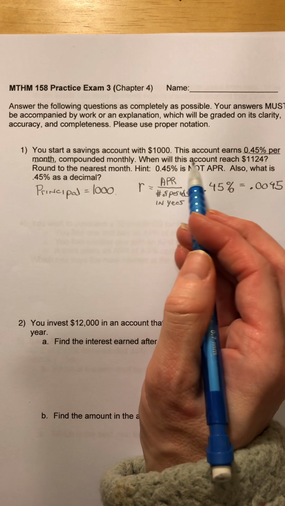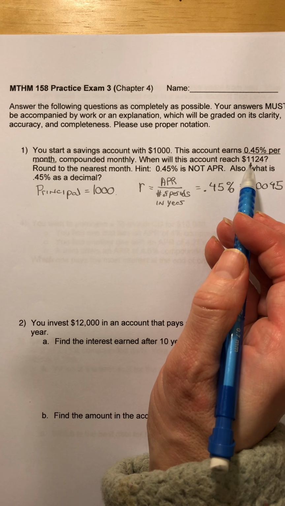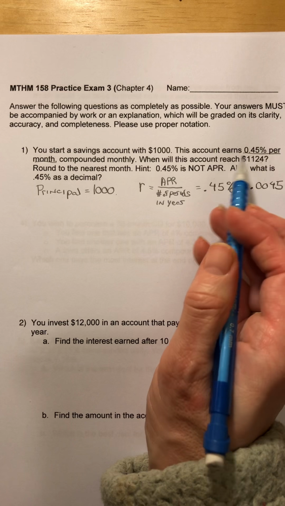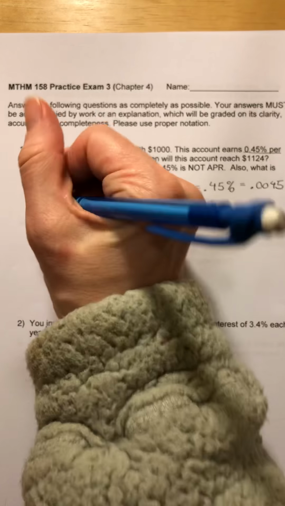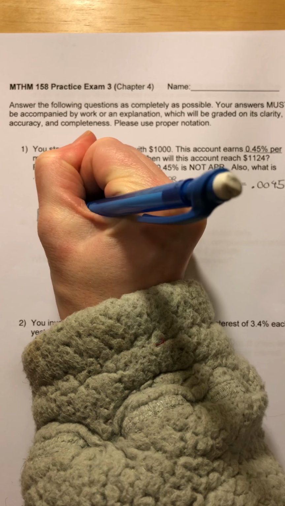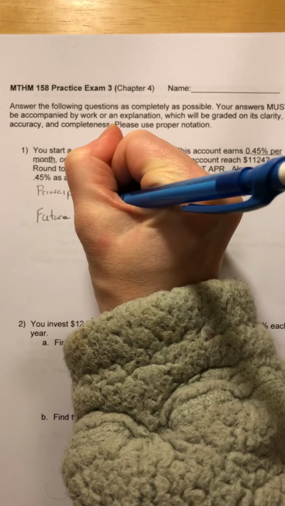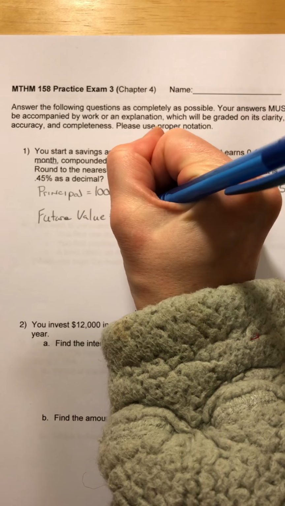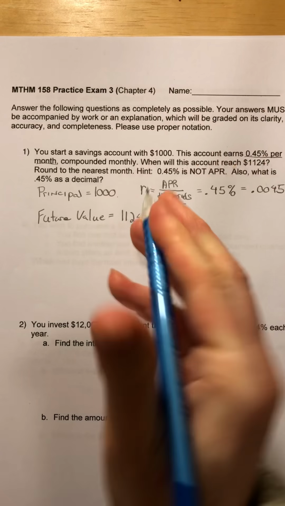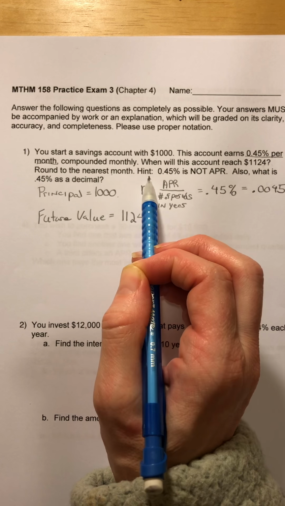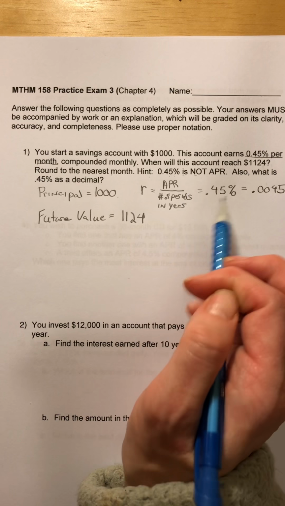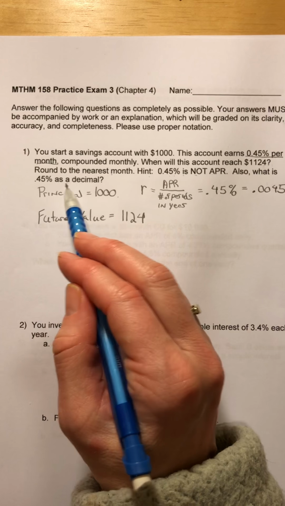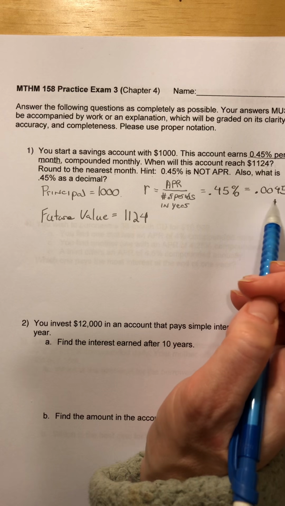When will this account reach $1,124? Look at this. This is giving us our future value, or our balance. So I'm going to write future value equals 1124. Round to the nearest month. Hint, 0.45% is not APR. We just talked about that. It is our monthly interest rate. Also, what is 0.45% as a decimal? We talked about that. It is 0.0045.